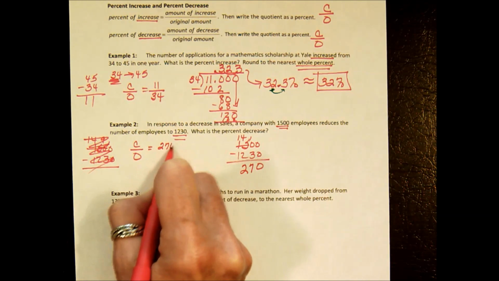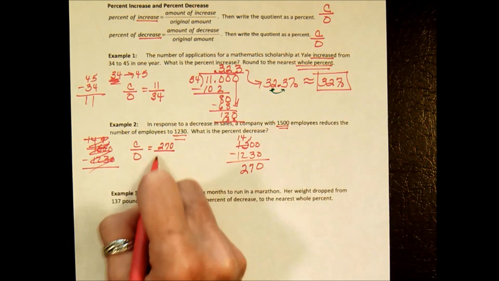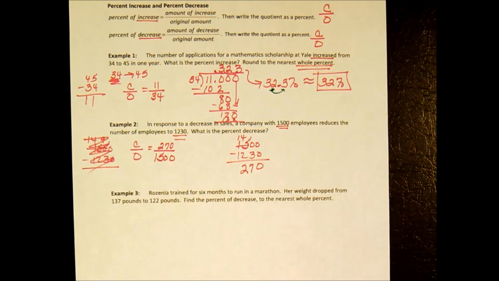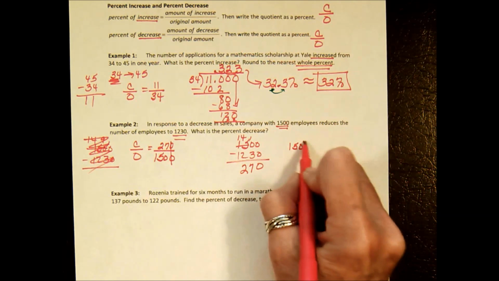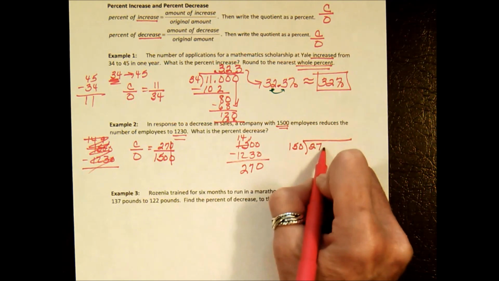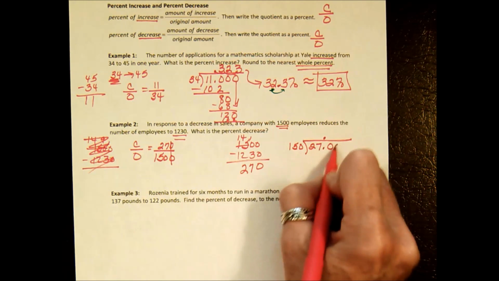So 270 divided by the original. I can make it a little bit easier by doing that. So now I have 150 divided into 27, decimal point, bring it up, add some zeros.